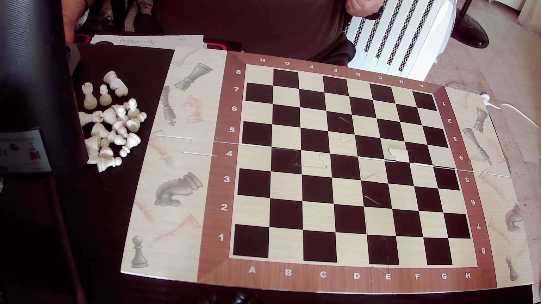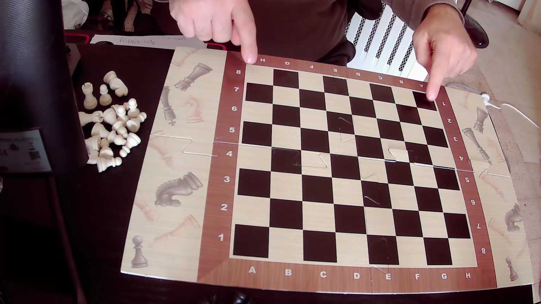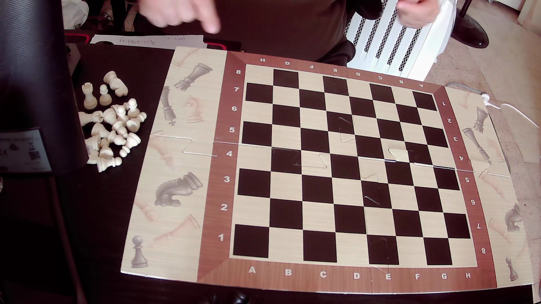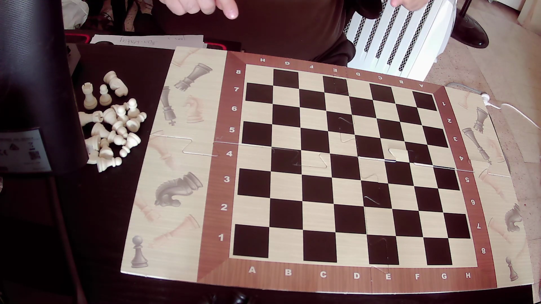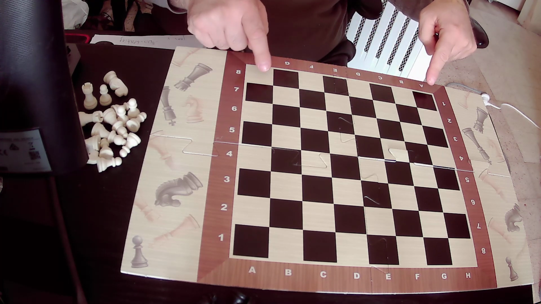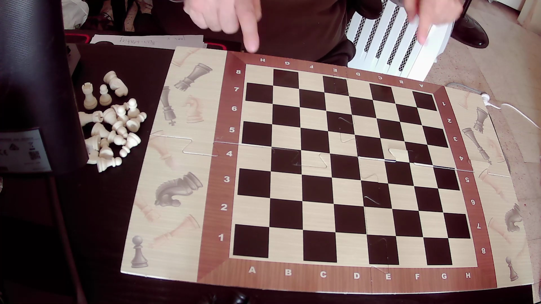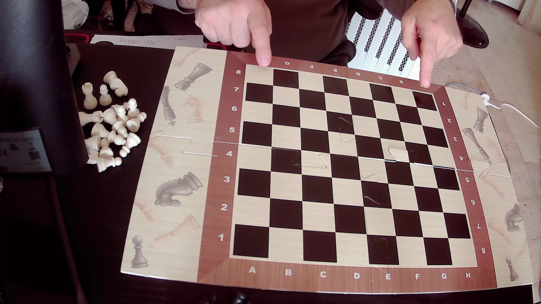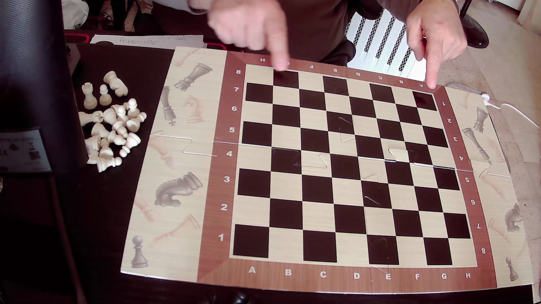Now I will talk about the arrangement of the pieces. We should place the pieces on the board in the row closest to each player from outside to inside. Yes, from outside to inside. So actually, as I have already said, the first row is the closest row to me, so I will place the pieces on the first row.